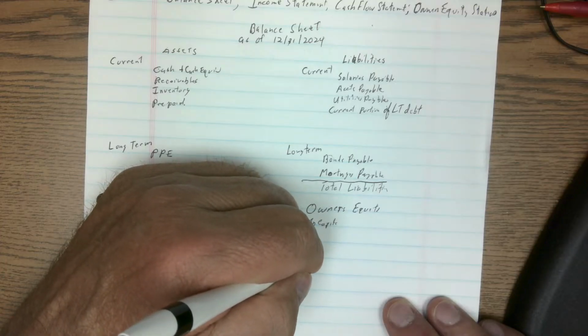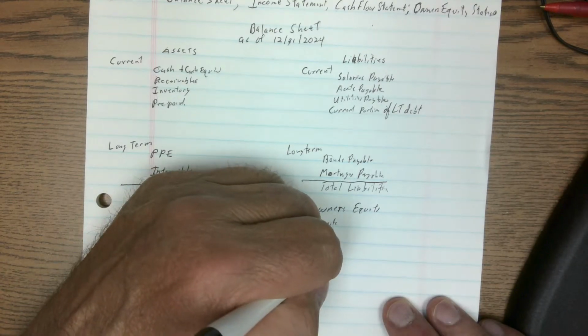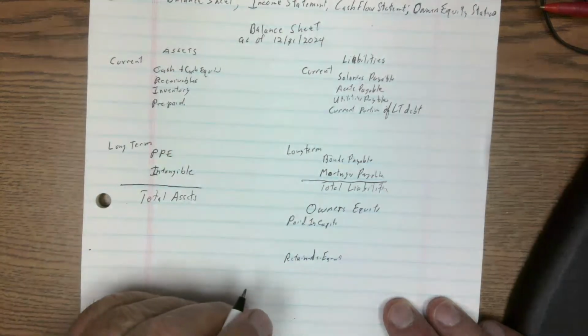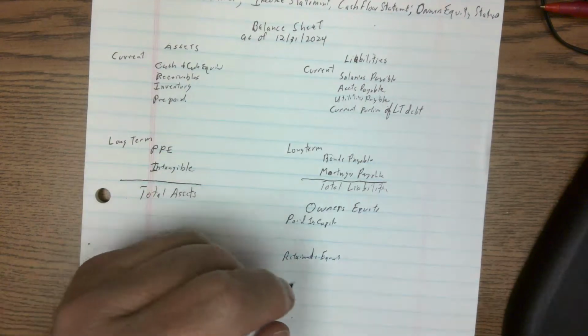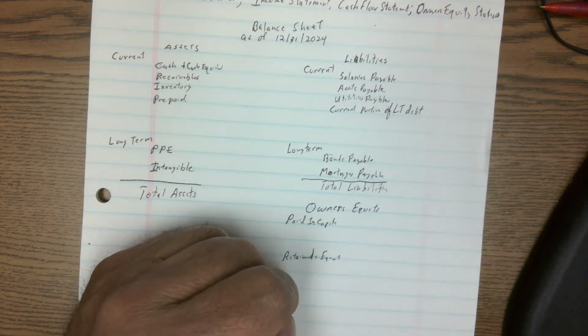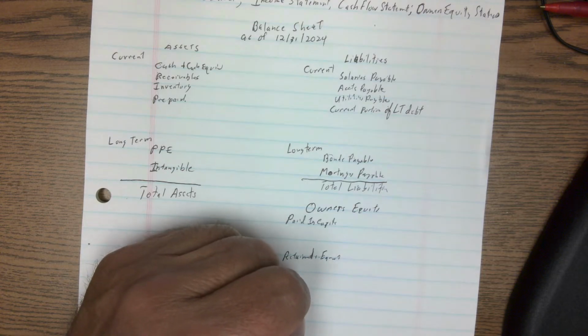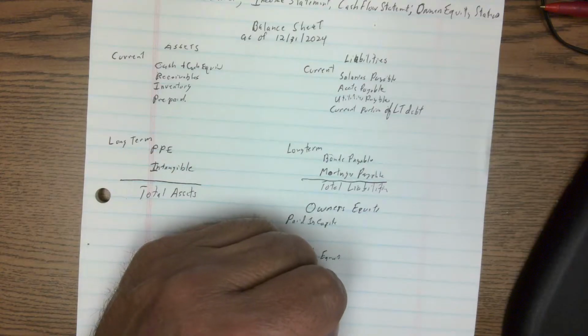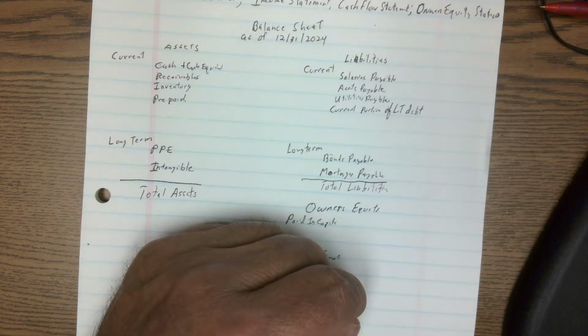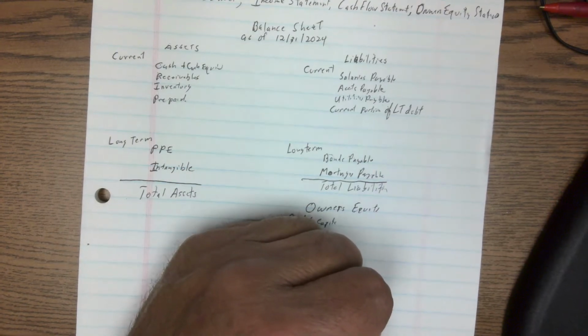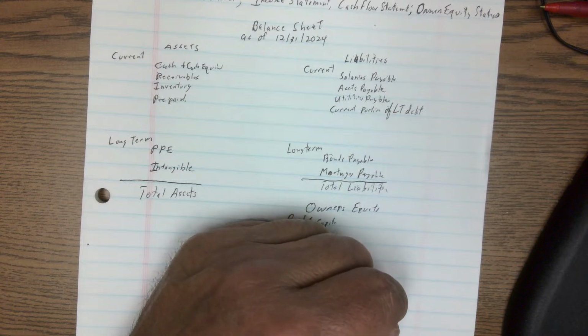Actually, it's three. The other one is accumulated other comprehensive income.